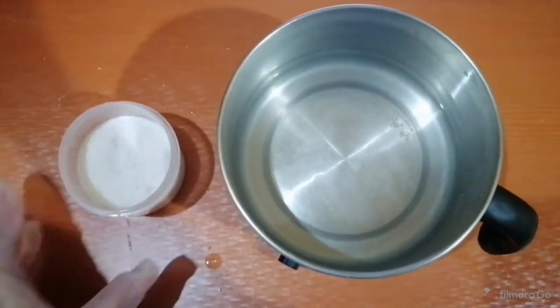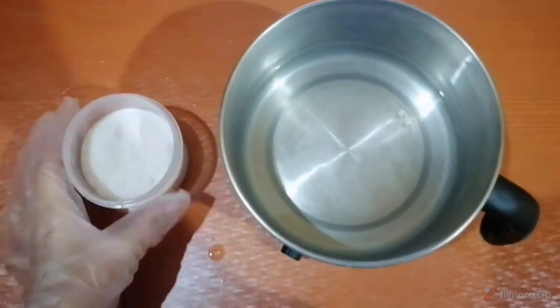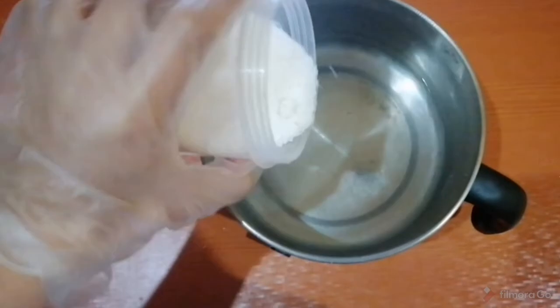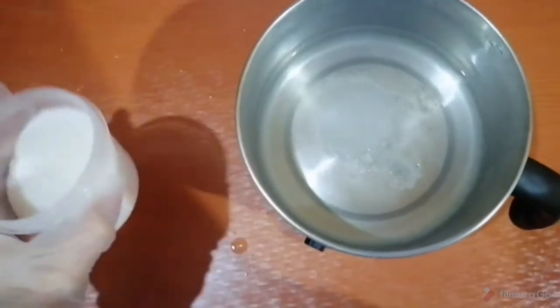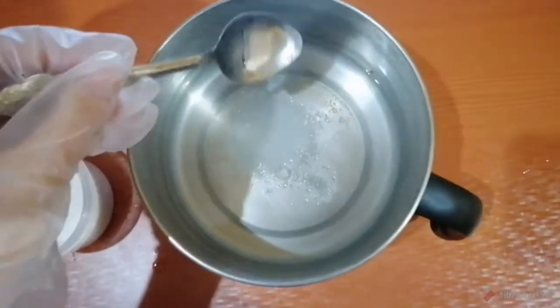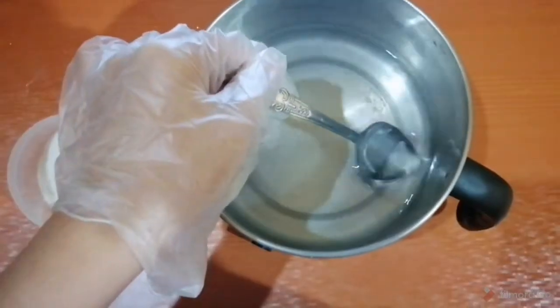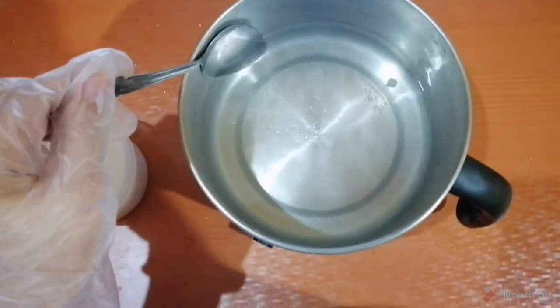So my example for evaporation is hot water and salt. When we use heat, the solid, which is the salt, will be separated from its solvent, which is the water.